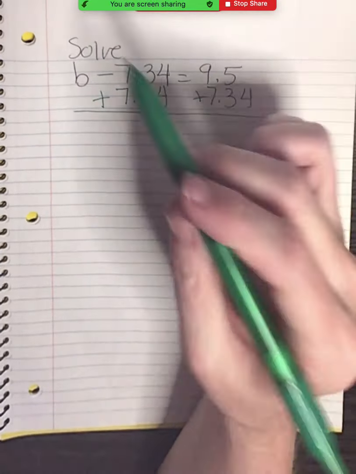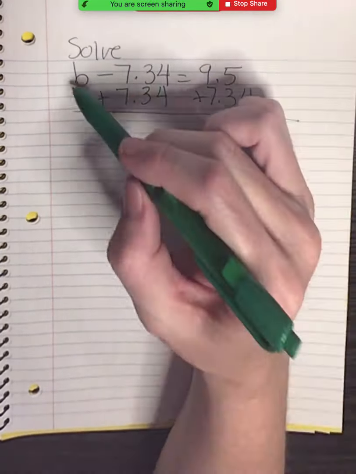So b minus 7.34 plus 7.34, those cancel. That's how you get b. Okay, then here we're going to add. I'm going to put my placeholder here so everything's in line. So 9.5 plus 7.34.